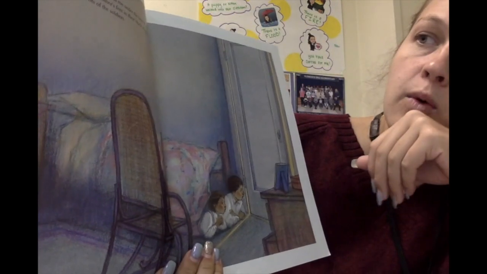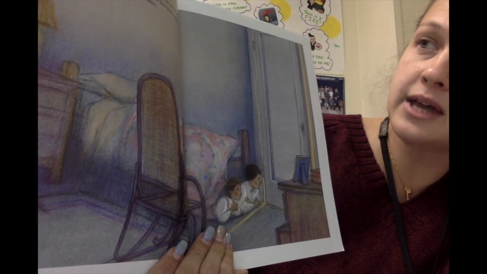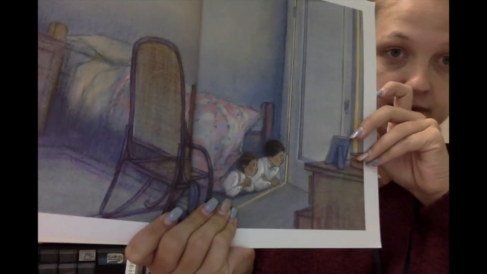My mother hid my little sister and me under the bed. When I peered out, I could see my mother's feet in their black slippers and the great muddy boots of the soldiers.